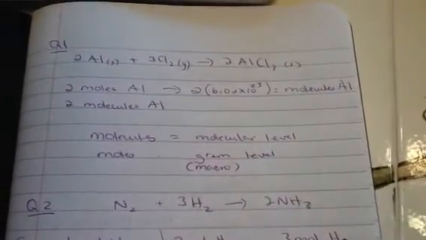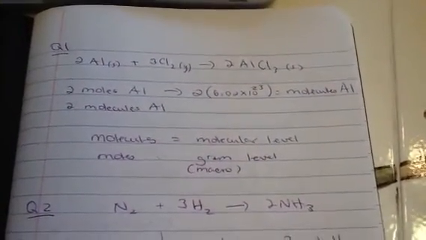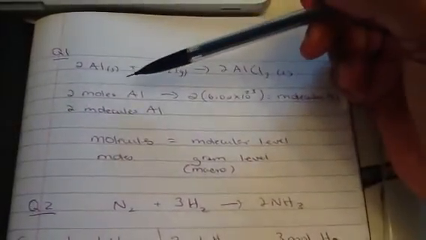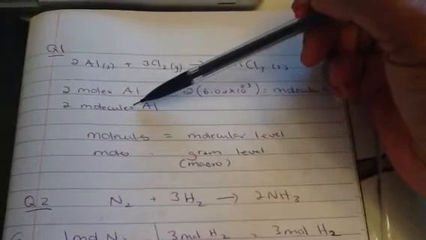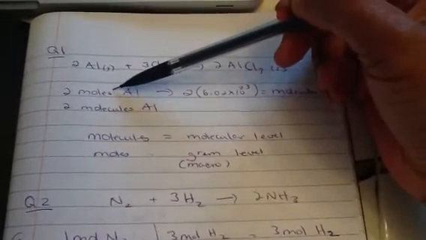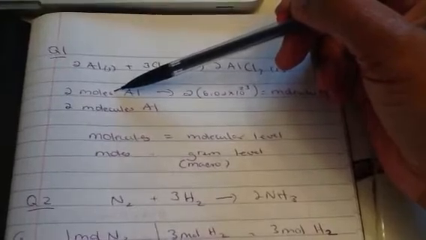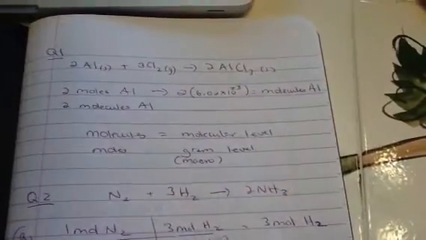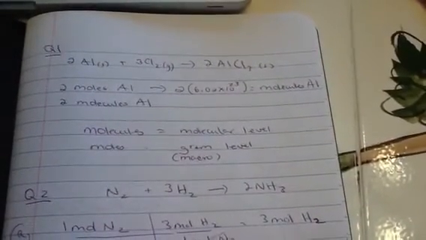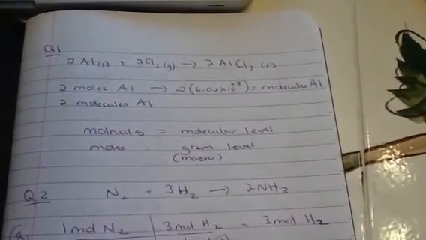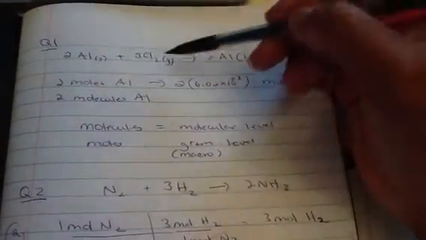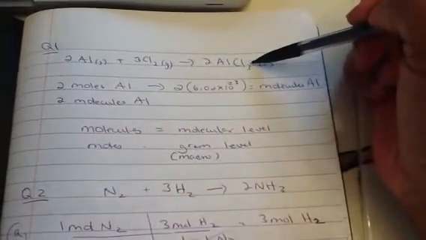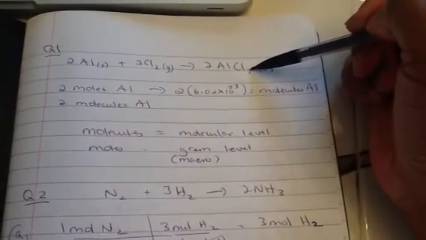You can interpret a chemical equation several ways. You can talk about it on the molecular level, meaning something that you can't see, in terms of molecules, or moles, which is a macroscopic level, something that you can actually measure in the lab and see for yourself. So you could say 2 moles of aluminum react with 3 moles of chlorine to give 2 moles of aluminum chloride. And I don't want to mix the units.